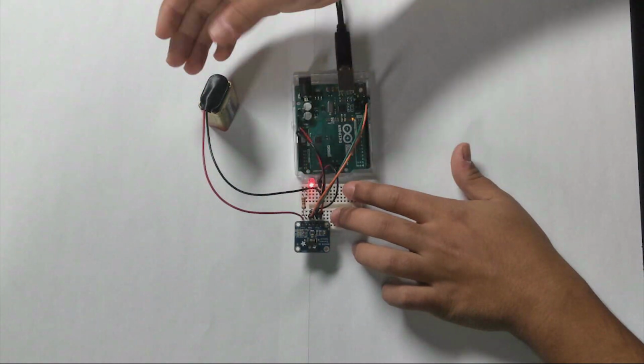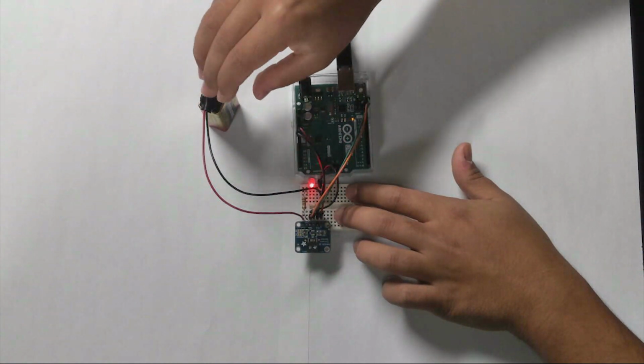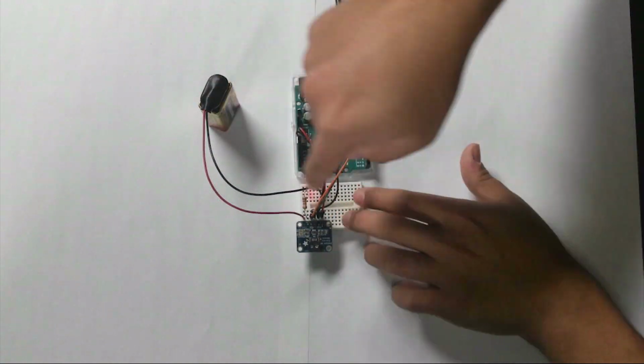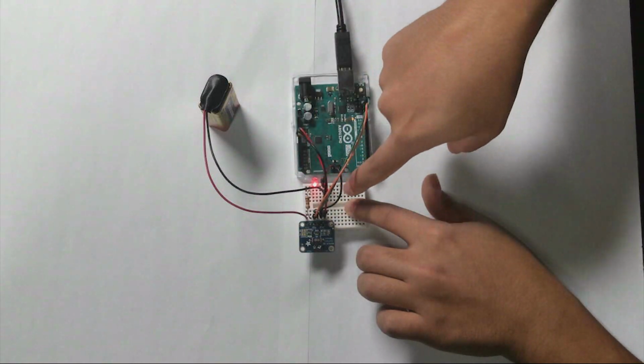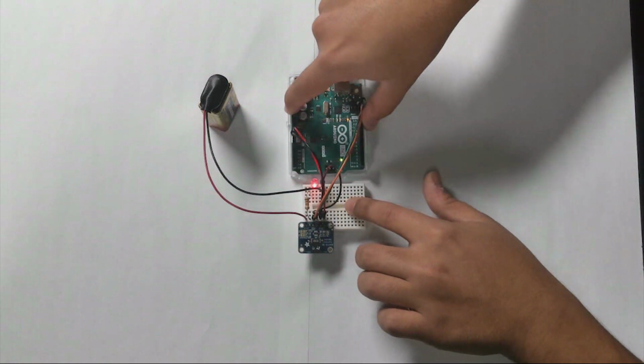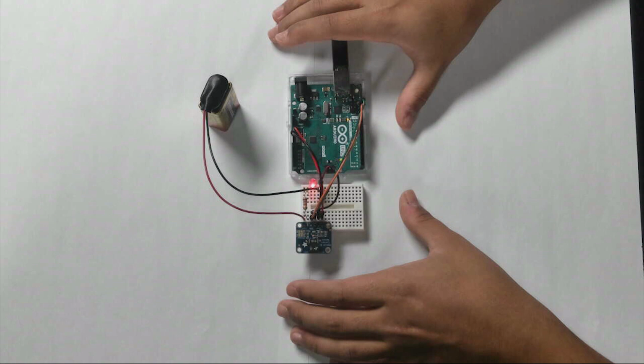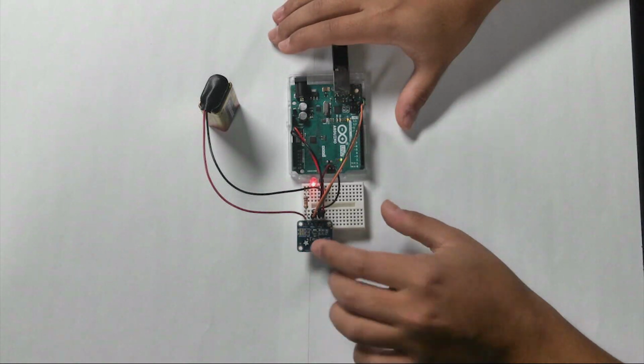This is because the voltage and the current coming from the battery are traveling through the current sensor, through the resistor, through the LED, and to the ground of the Arduino. So now our circuit is all set, so we can measure the current and the voltage using the current sensor.